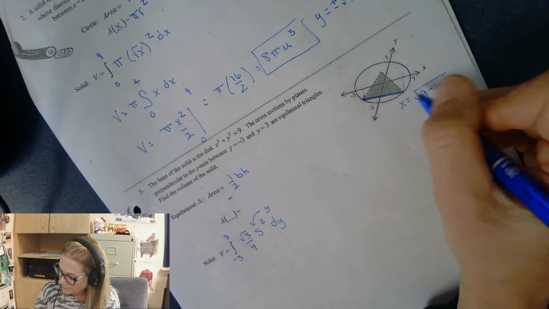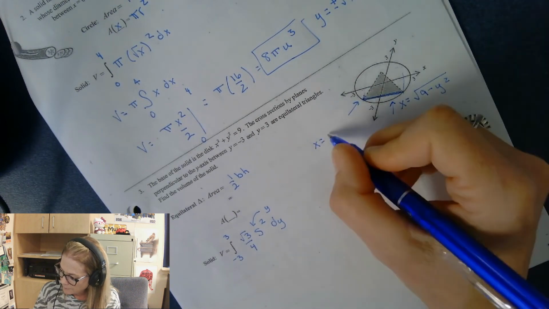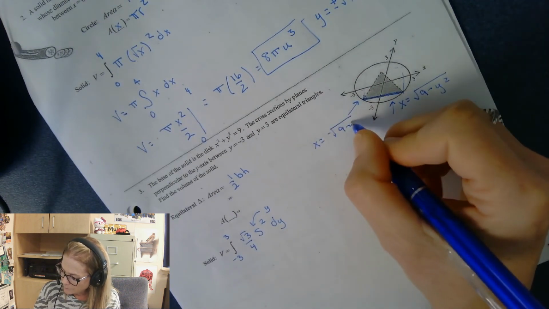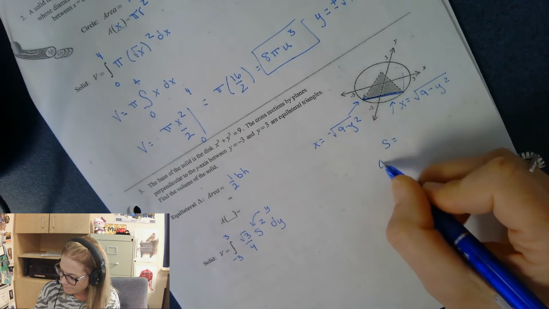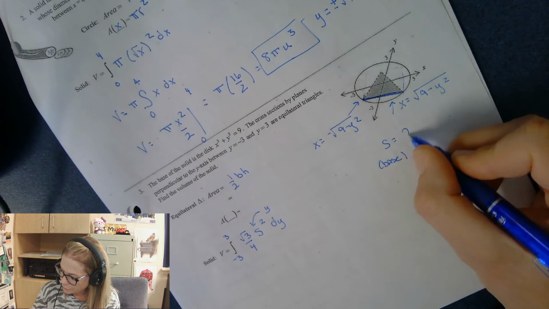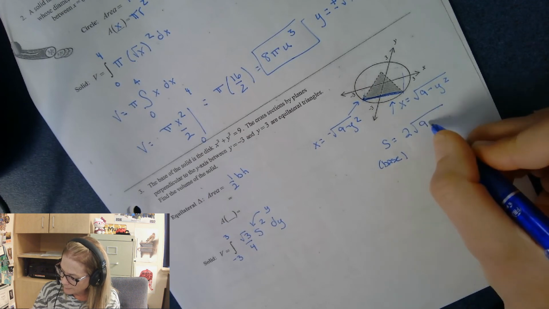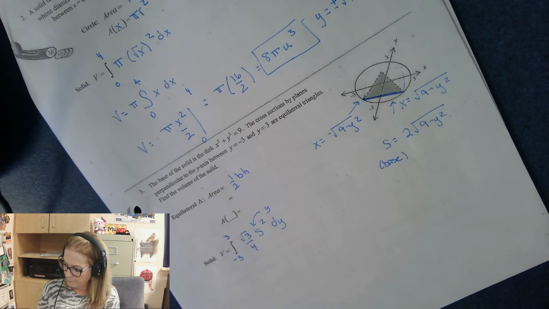And over here, that would be that curve, and then the curve here would be x equals negative the square root of 9 minus y squared. Either way, that base would be 2 root 9 minus y squared. Right, right minus left, or you can just think of it as two of them.